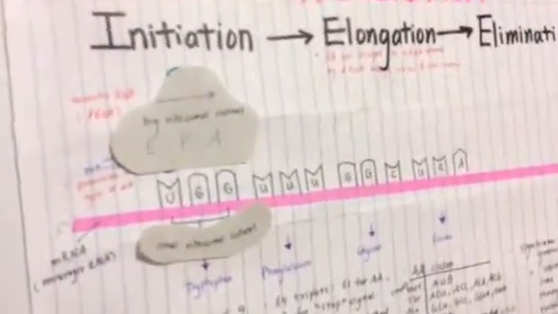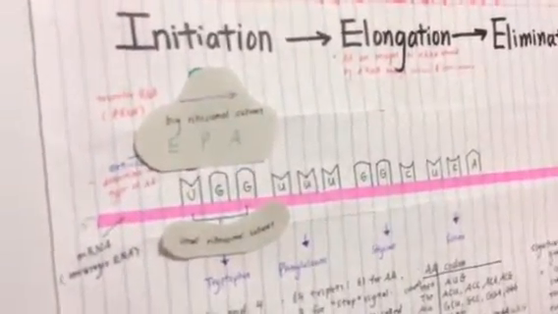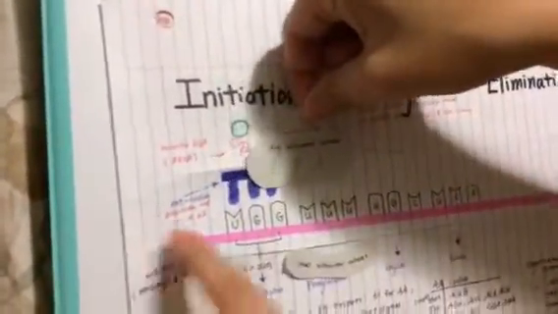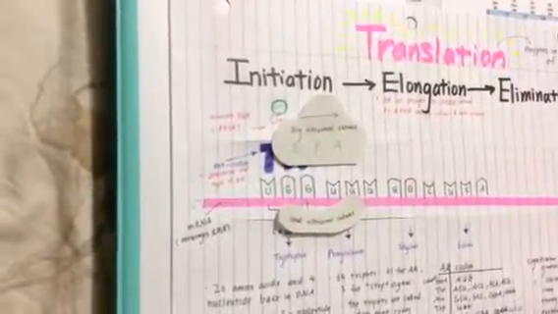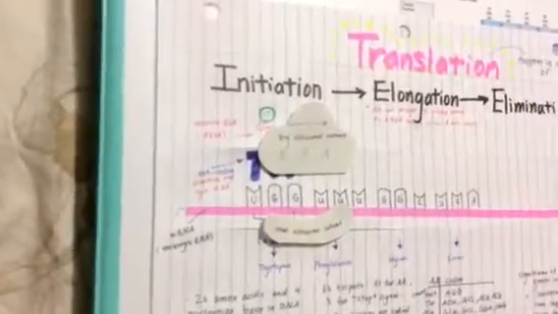And the peptide bonds will form between amino acids. So for example, this one would be in P, and then another one would be in A. The amino acids up top will form a bond. So this complex will slide to the right.